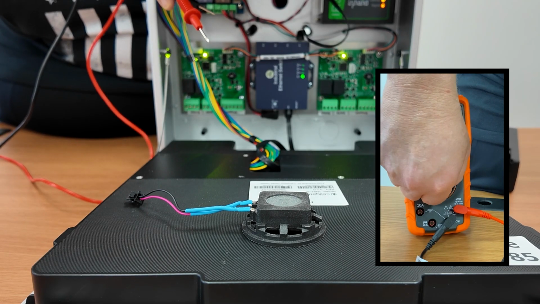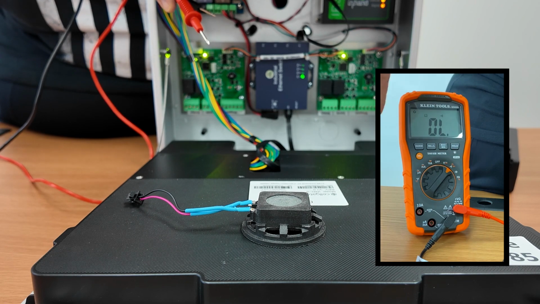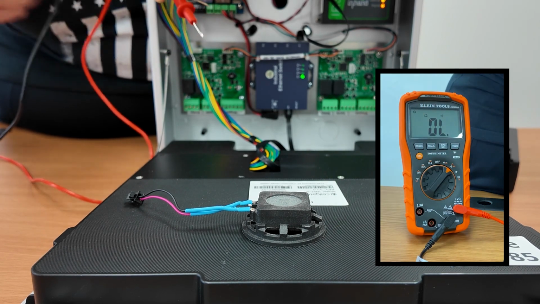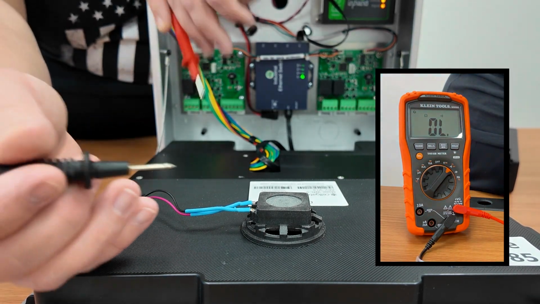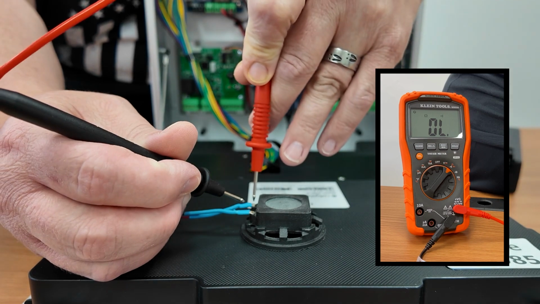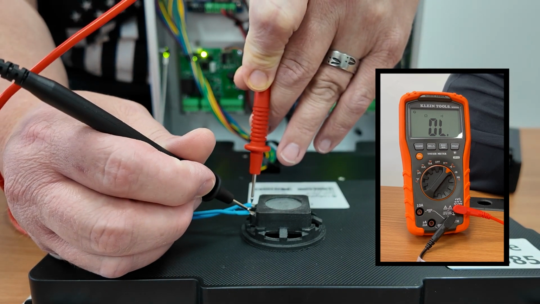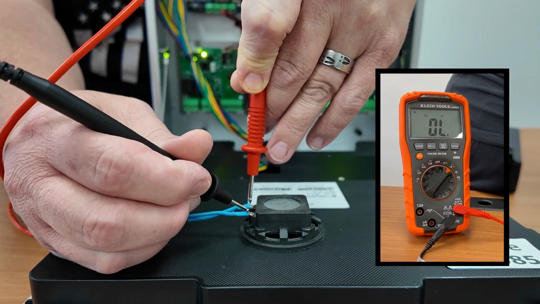To measure resistance, set the multimeter to the ohms omega mode. An acceptable range for CellGate speakers is a resistance measurement that is typically between 7.0 and 9.0 ohms.